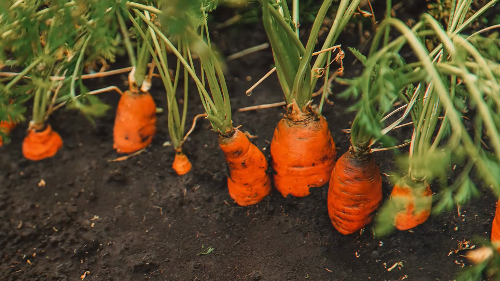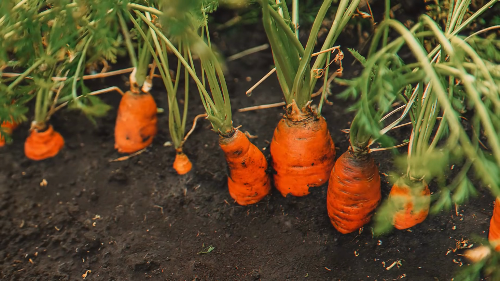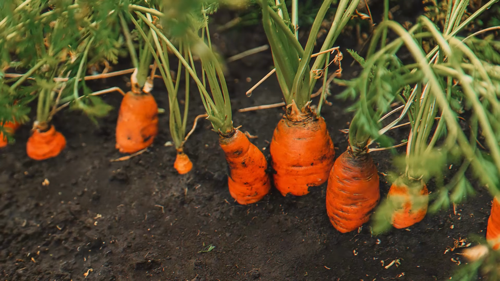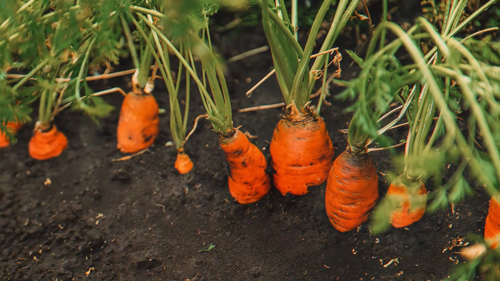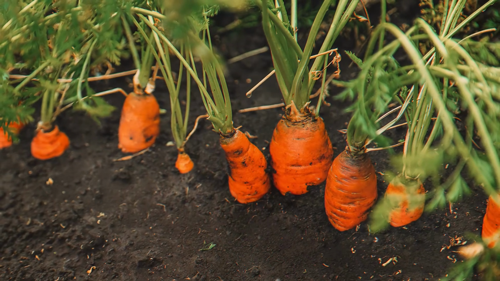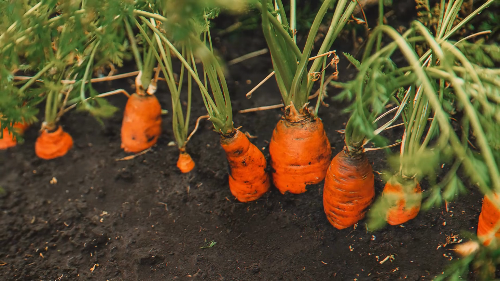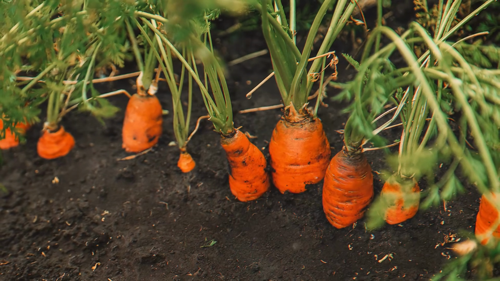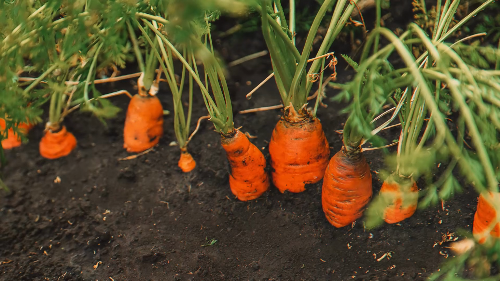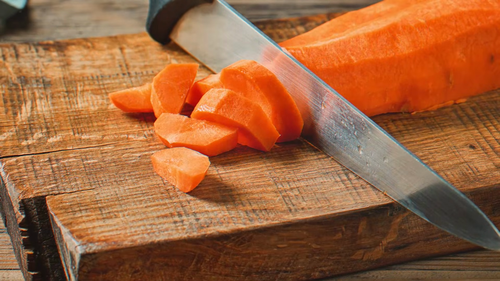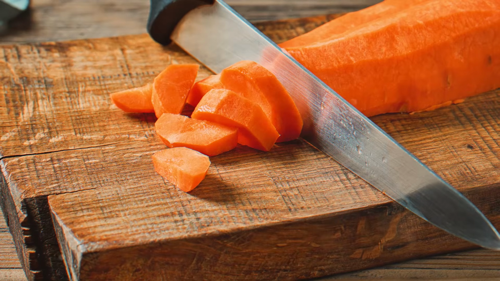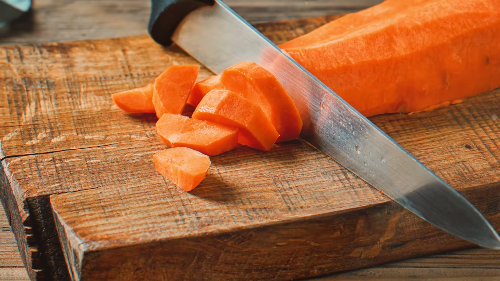The part we eat is mainly an enlarged taproot. A taproot is the first central root that grows from a young seedling. It travels downward, while smaller roots branch from its sides. This makes a carrot different from several other foods that also grow underground. A potato is a tuber, which is a swollen underground stem.